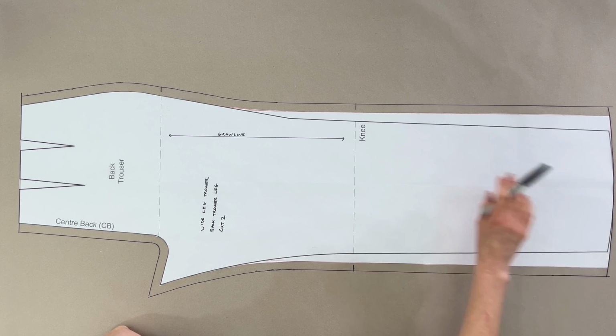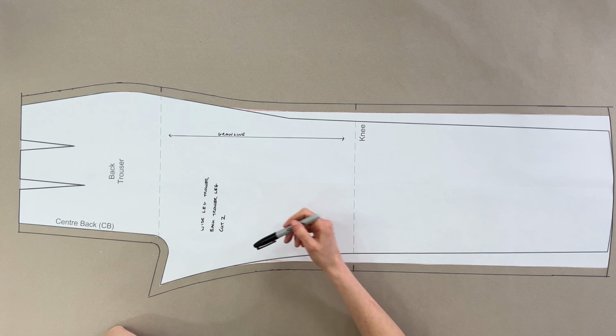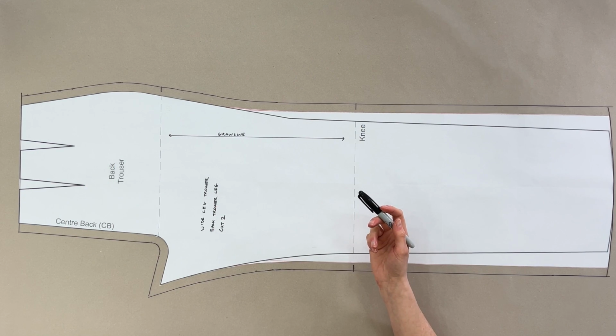Grain line runs perpendicular to the knee or crotch line, and we've labelled it and annotated it to say it's the wide leg trouser pattern piece. We'll be cutting 2. We have also included our darts because we want that really nice fit around the waist.